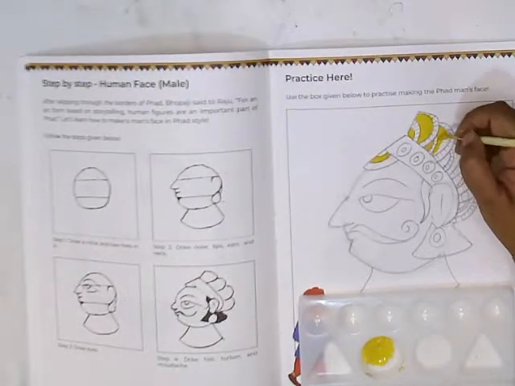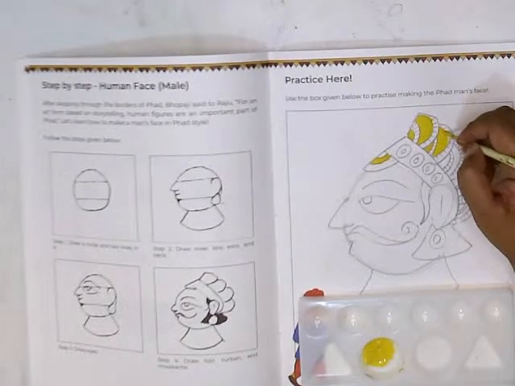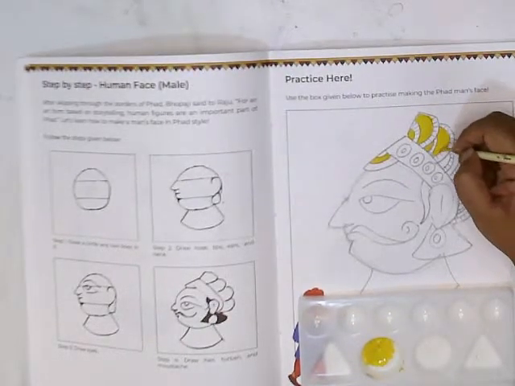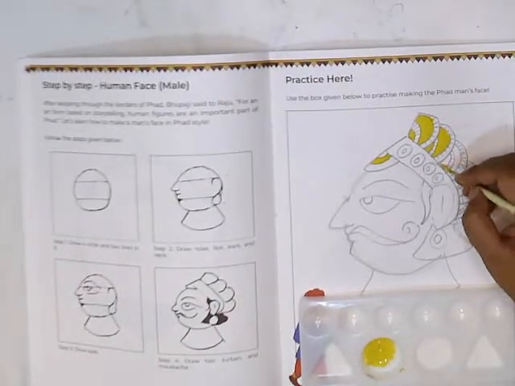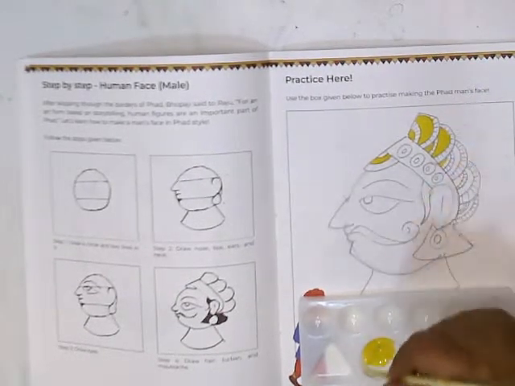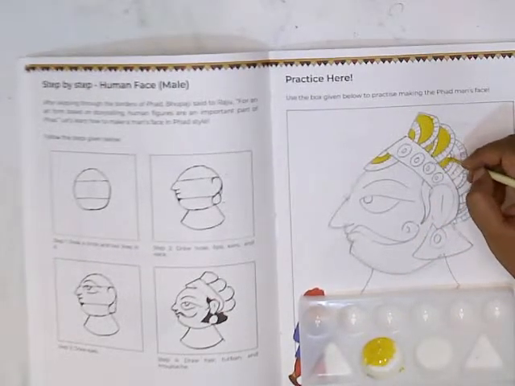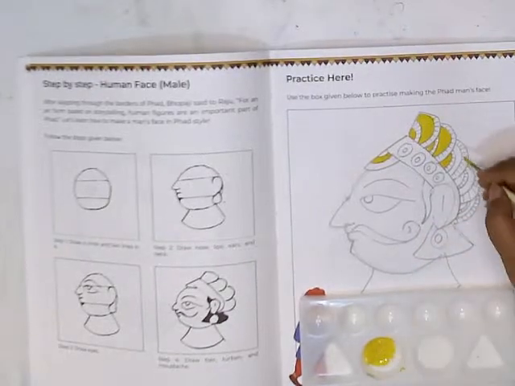So to avoid that, use slightly thicker paint, but not like how you would use acrylic paints, directly from the bottle or tube, but use a little bit of water to make it a nice good consistency. This will ensure that you won't have a lot of patches in your paintings.